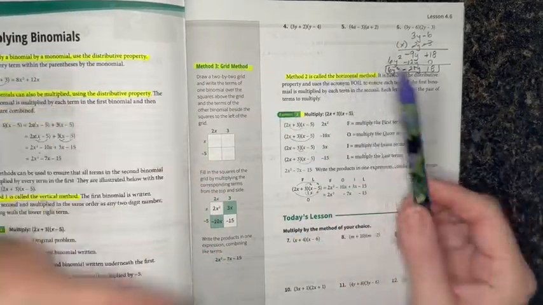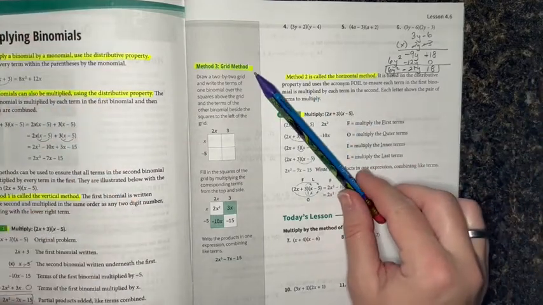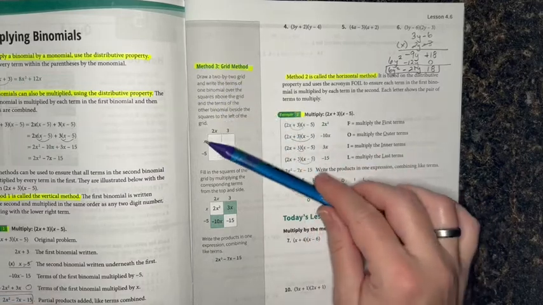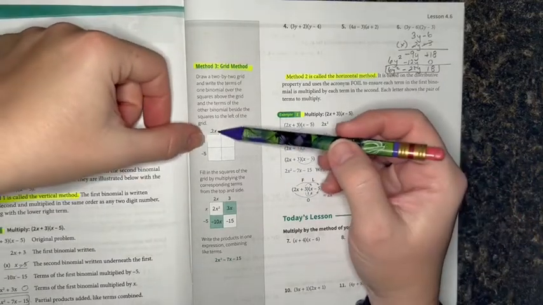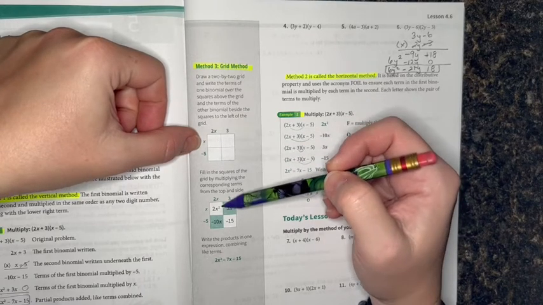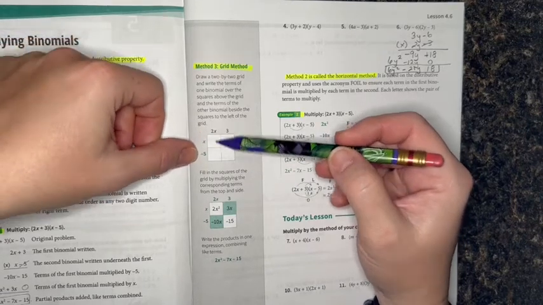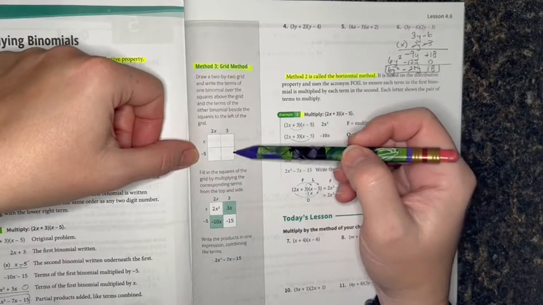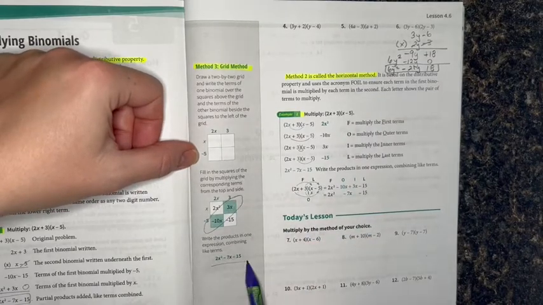So let's look at method 3 before we dig into the FOIL method. They don't even make you do any examples because method 3 is so dumb. But it's called the grid method, okay? And basically what you would do is draw a 2x2 grid, kind of like you do in science class, right? And then you multiply the parts of the grid together. So you would take the 2x times the x and get 2x squared. You would take the 3 times the x and get 3x. You would take the 2x times the negative 5 and get negative 10x. And then the 3 times the negative 5 and get 15. Add these boxes together and get your answer.